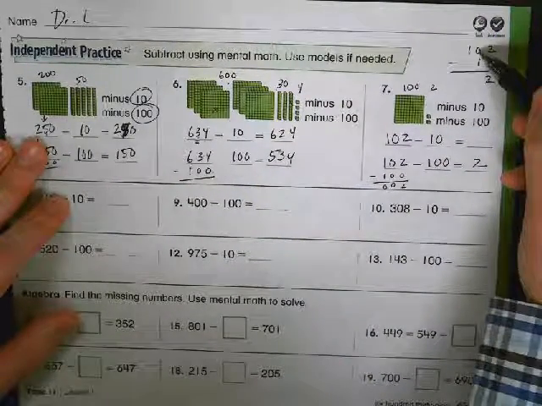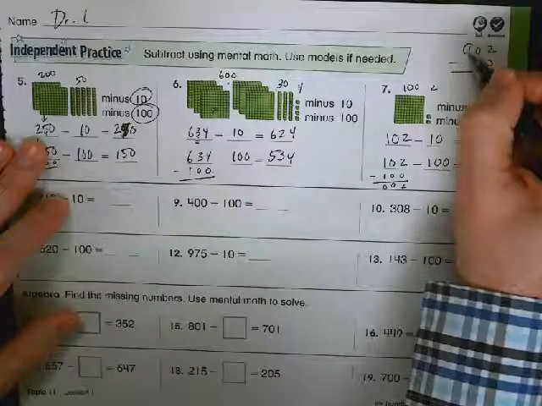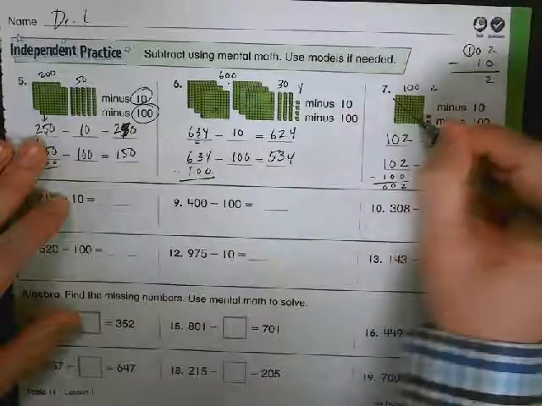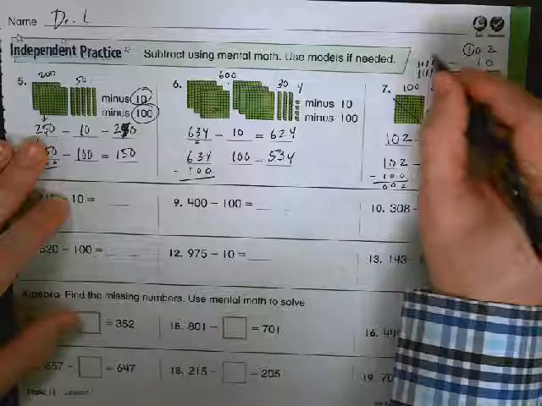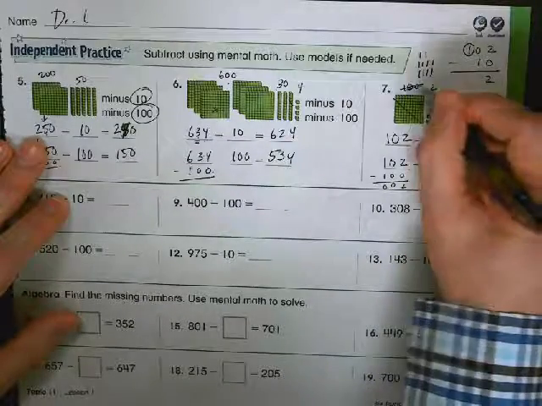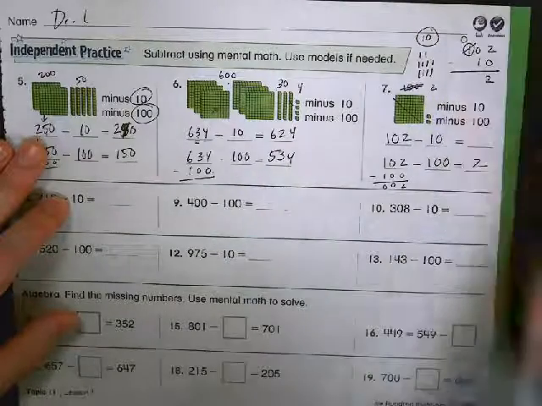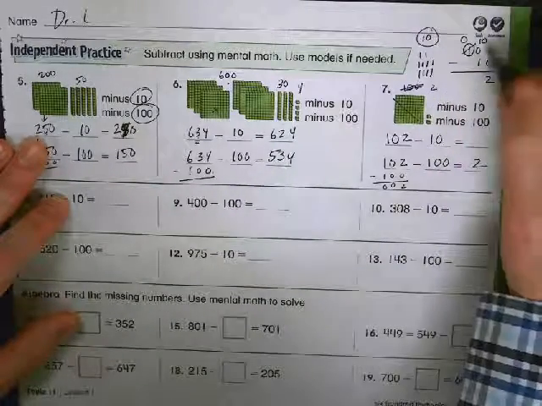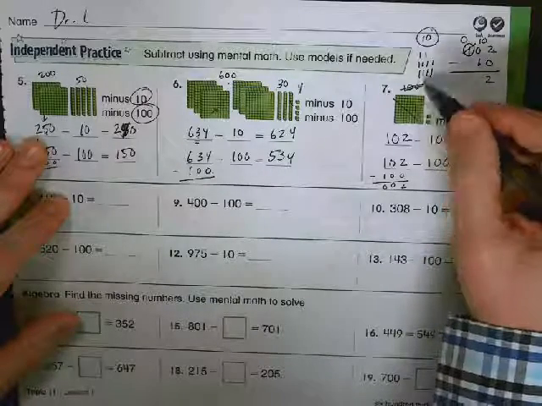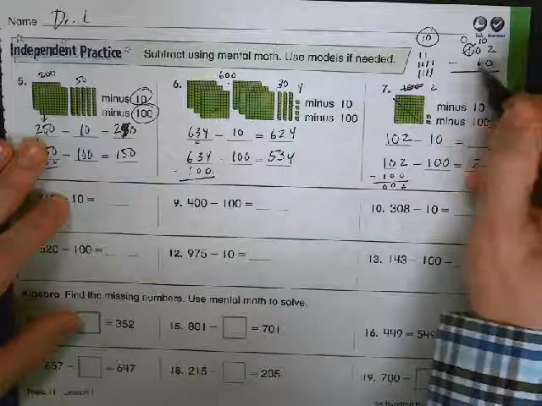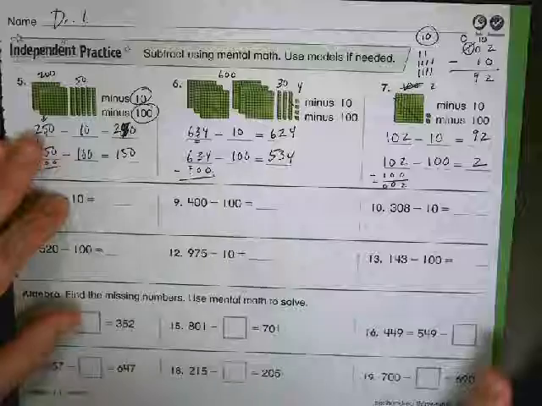0 minus 1. I can't take 1 ten away from 0 10s. I have to grab some and regroup these and say, well, this 100, I don't need 100, I need 10 10s. 1, 2, 3, 4, 5, 6, 7, 8, 9, 10. So now I have 10 10s, but I have 0 hundreds. I don't need the hundreds, I need 10 10s. Now I have 10 minus 1. 10 10s that I exchanged, regrouped. 10 minus 1 10, I took 1 away, is 9. So my answer is 92. 92 is the difference. That's tricky.